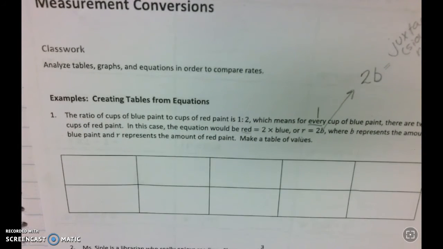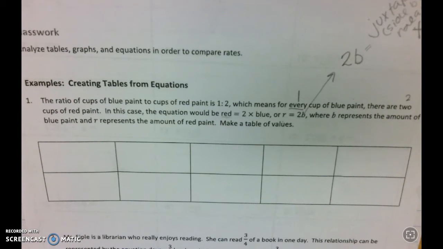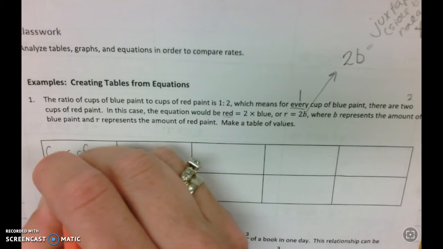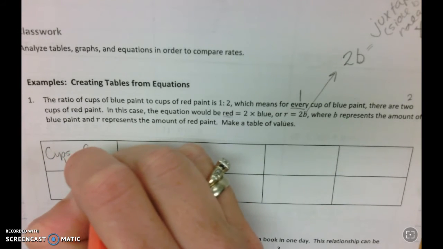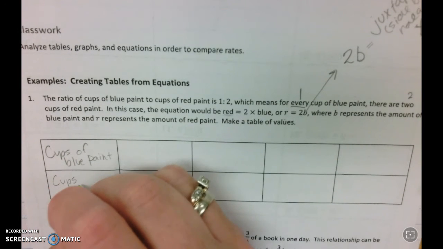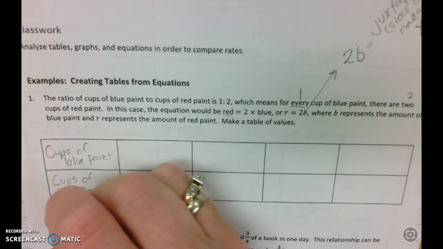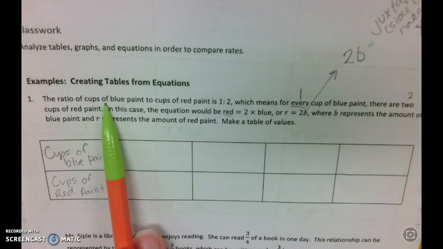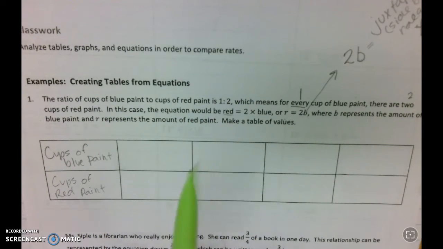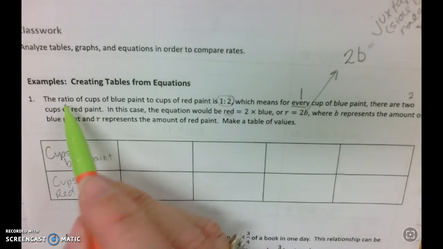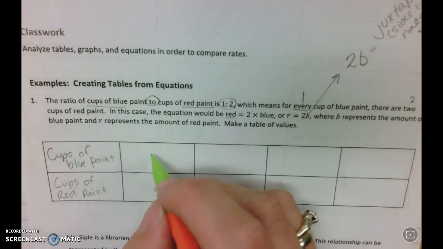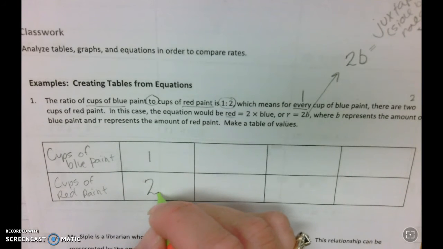So now they want us to make a table of the values. The first thing we need to do is make sure that we put in our labels. So this first one would be cups of blue paint. And the second one would be cups of red paint. And our ratio is for every 1 cup of blue paint, there are 2 cups of red paint. So we see this ratio here. We see the order of the words, blue paint to red paint. So immediately we know 1 cup of blue means 2 cups of red.